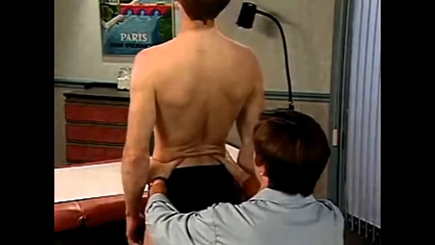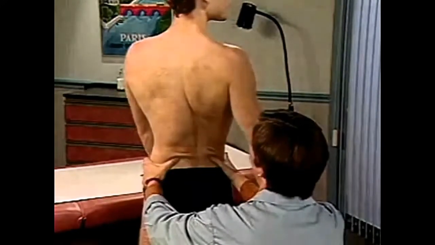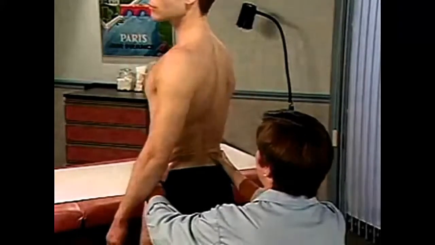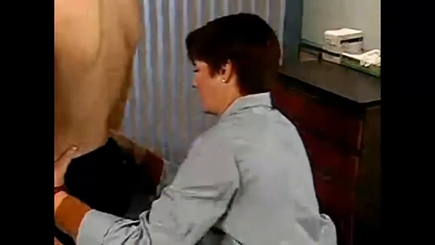Fine. And to assess rotation, have him twist his shoulders to the right. Twist your right shoulder. And your left. And to the left. These movements should be symmetrical and done with ease.